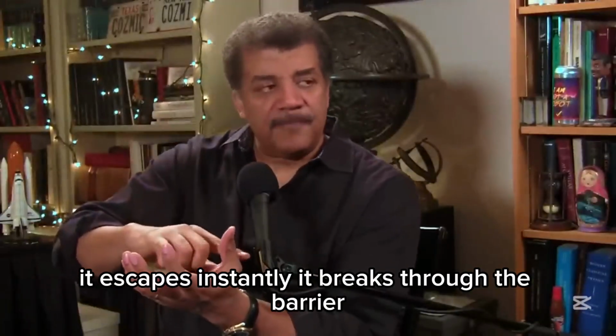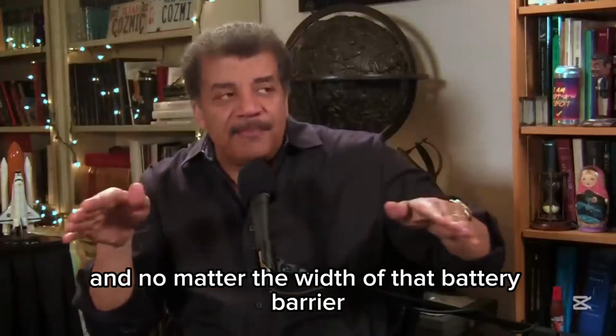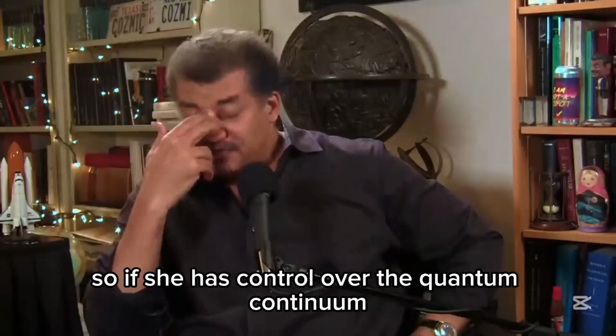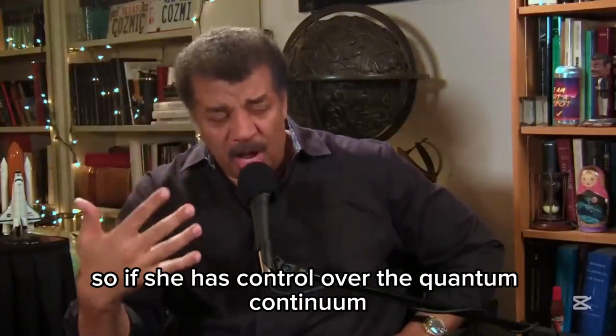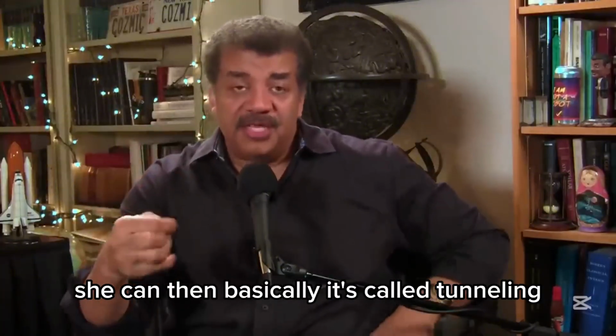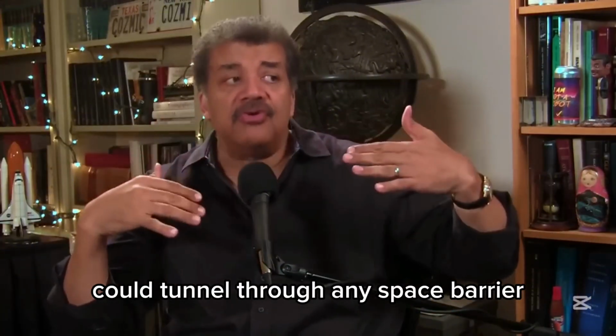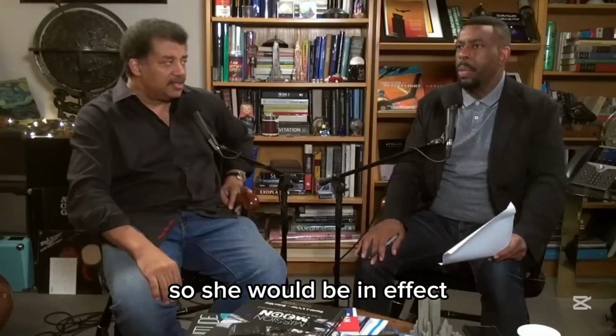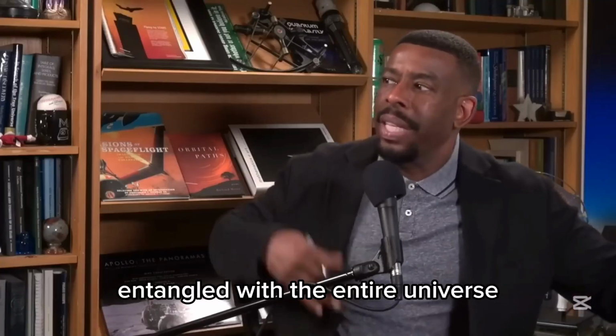It breaks through the barrier, and no matter the width of that barrier, it goes from one side of the barrier to the other in zero time. Right. So if she has control over the quantum continuum, she can, it's called tunneling. She could tunnel through any space barrier and be wherever she wants in the universe instantaneously. So she would be, in effect, entangled with the entire universe.